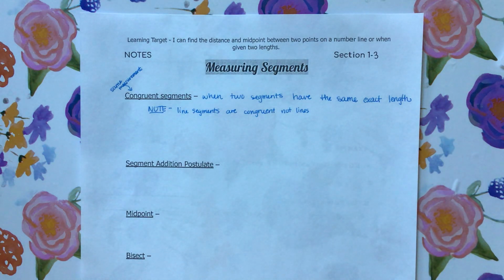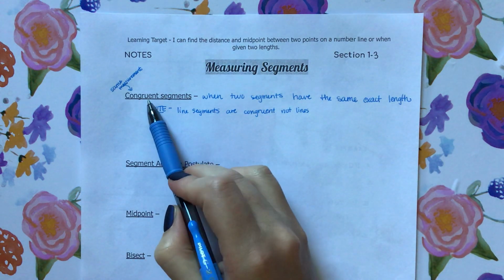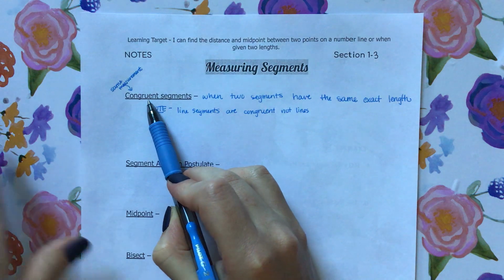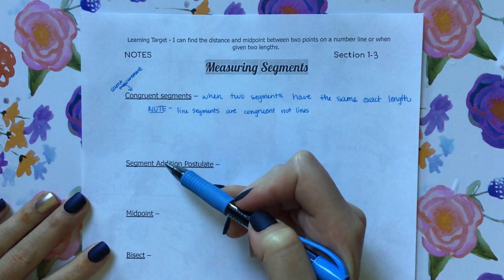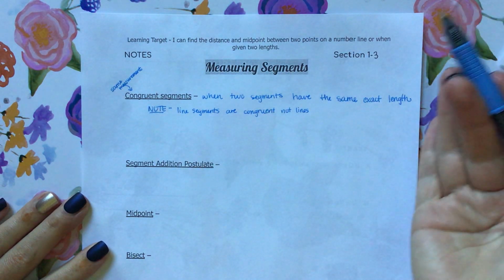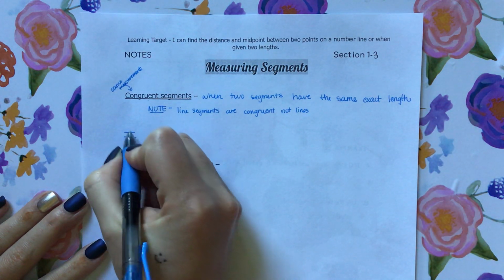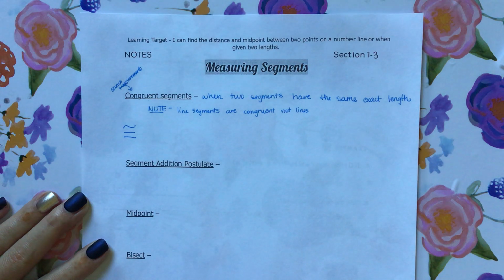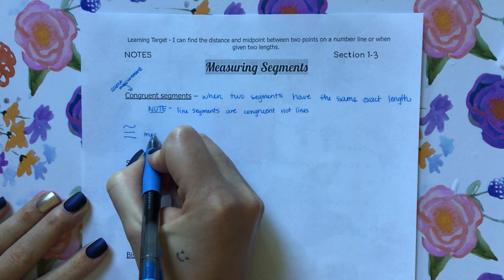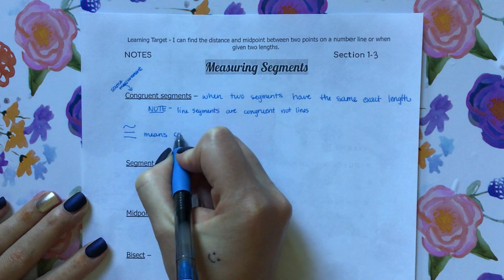Also, I am not going to keep writing out the word congruent over and over and over again. There is a symbol for that, just like we have symbols for addition and subtraction and equals. So the symbol for congruent is two lines with a squiggle over it. So that means congruent.